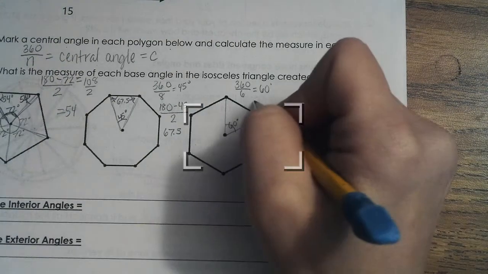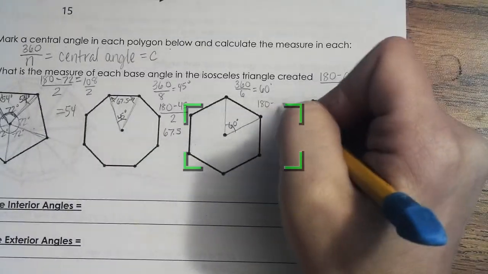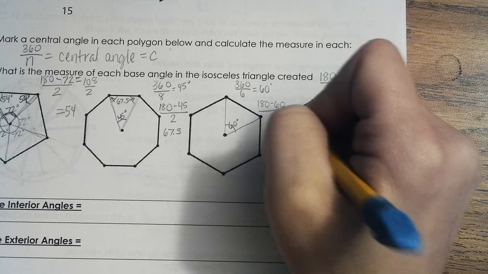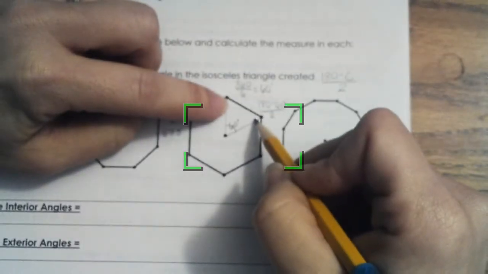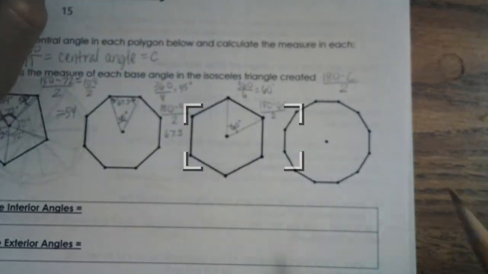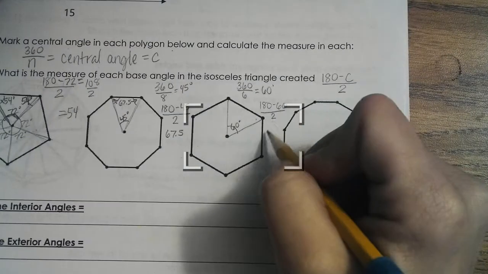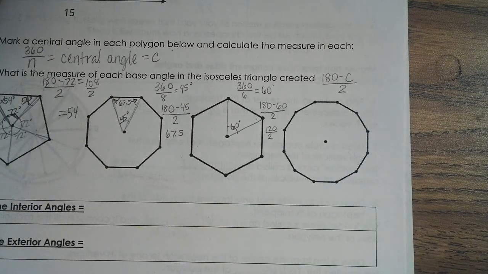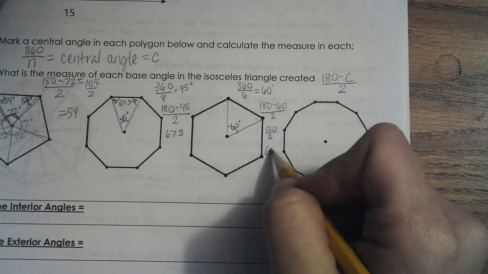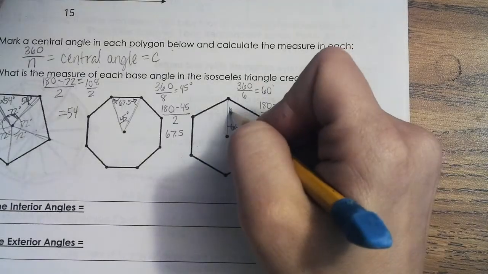And a triangle has 180 degrees, and 60 of them are used in that central angle, and then we divide that to split it equally between these 2 angles. So 180 minus 60 is 120, and we divide that by 2. That gives us 60 degrees.